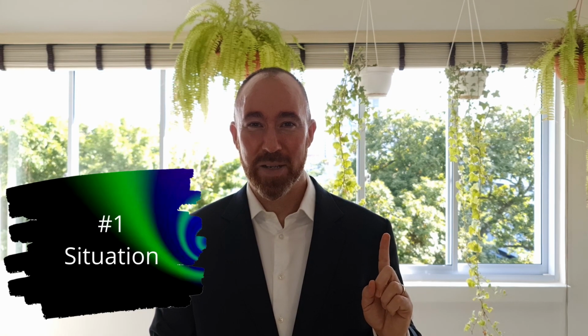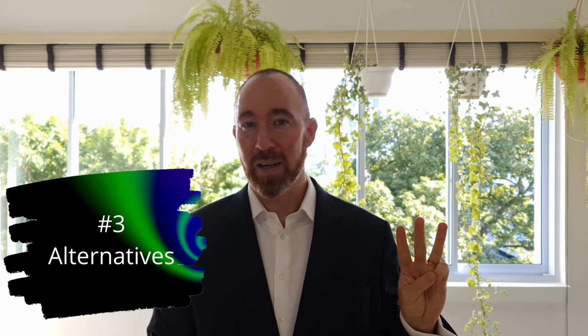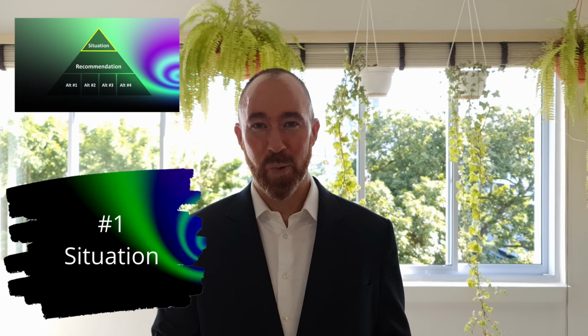Number 1, situation. Number 2, recommendation. And number 3, alternatives. For the situation, we want just one slide. It's got to be short and on the point. It should cover the key things that got us to this situation and the key things that are going to drive a decision, so everyone's clear.